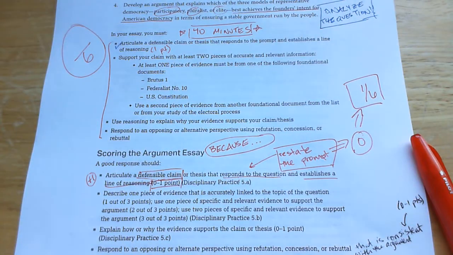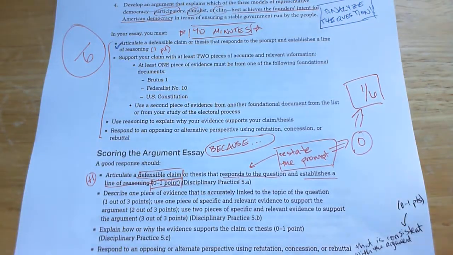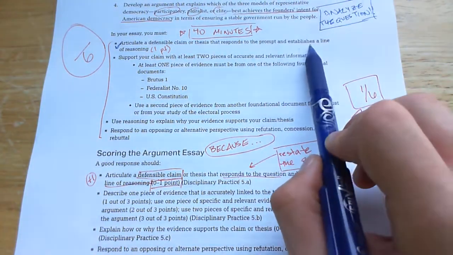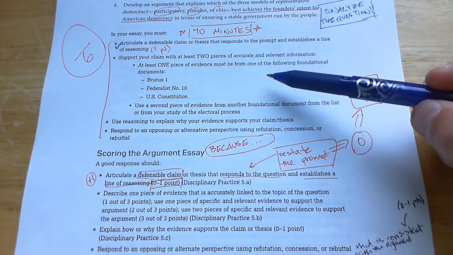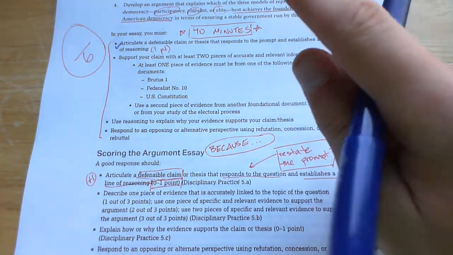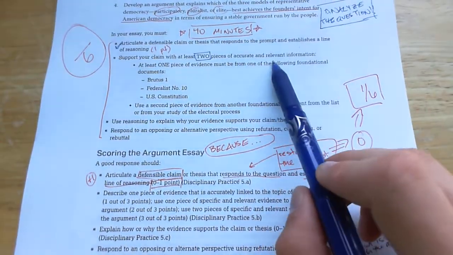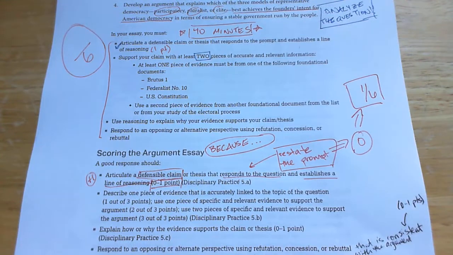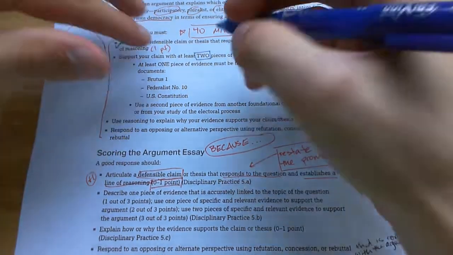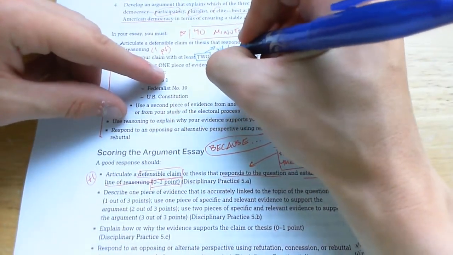So now that we have a thesis, once you articulate a defensible claim or thesis that responds to the prompt and establishes a line of reasoning, after that, you're going to have to support your claim. And when you support your claim, you're going to have to support your claim with at least 2 pieces of accurate and relevant information. And now you guys are thinking, oh my gosh, I have to pull 2 pieces of evidence out of my head. This is going to be so hard. You guys, think about it. This is 2 pieces of evidence for the whole essay.